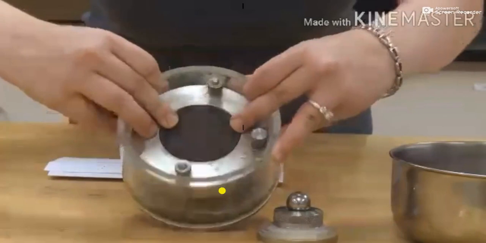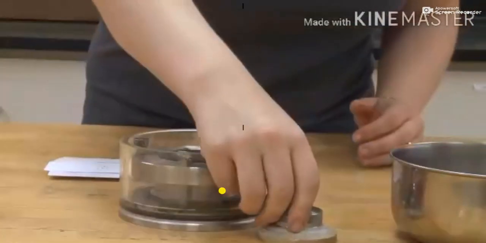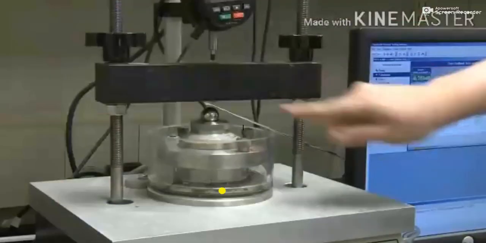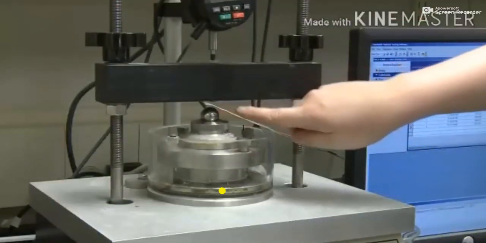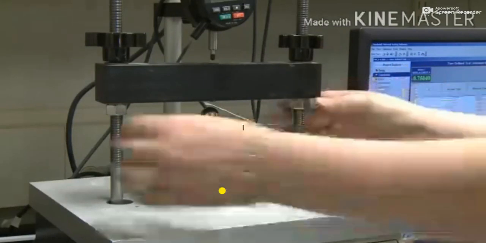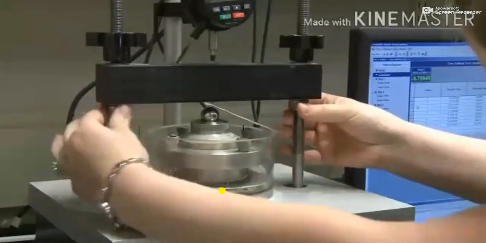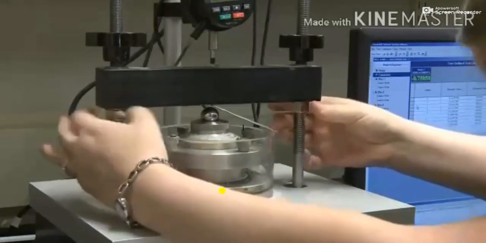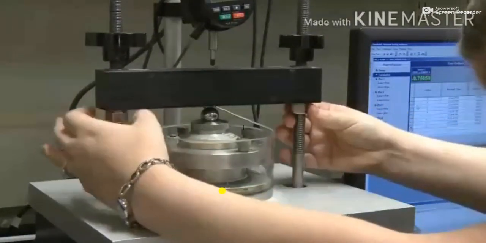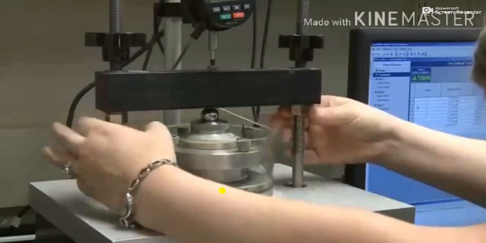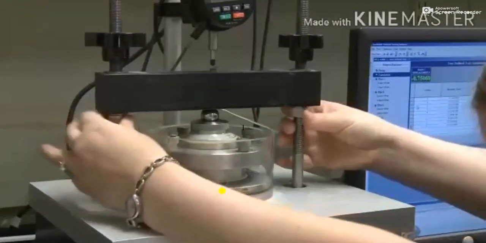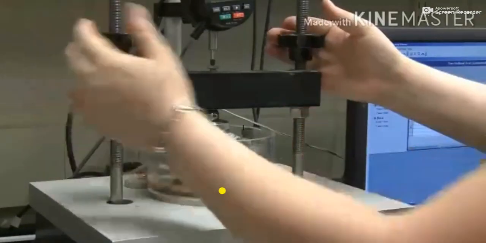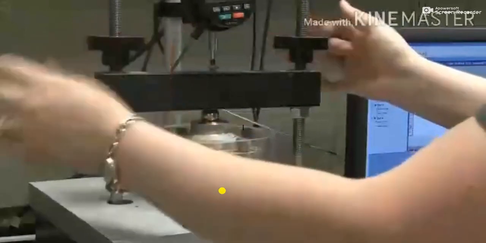This is the complete setup, the mold and the assembly, and this is the top cap with loading surcharge. One iron ball is there. This is our consolidometer test or oedometer test, where we can put the load on the sample. This is actually the consolidation test. This is a complete setup.